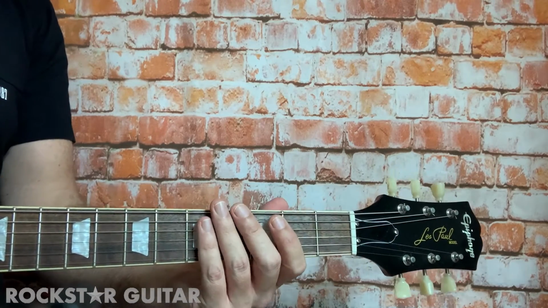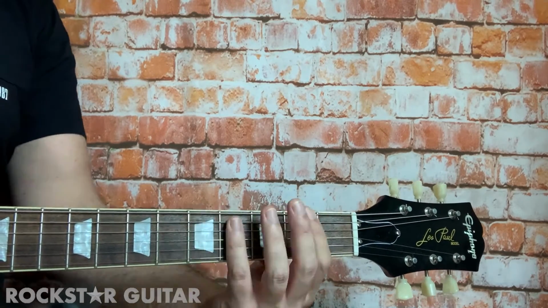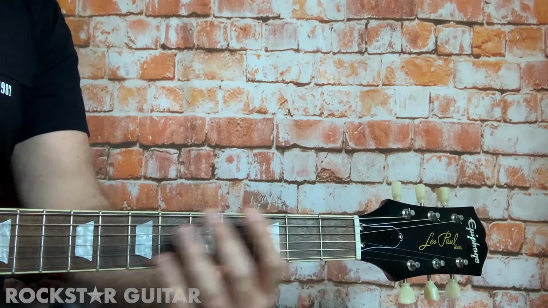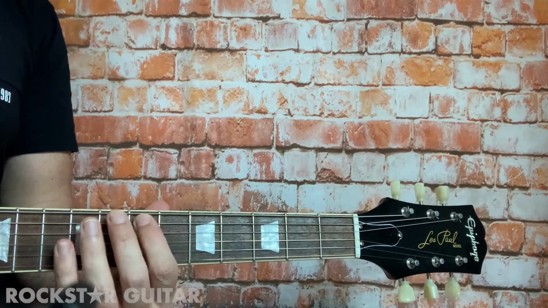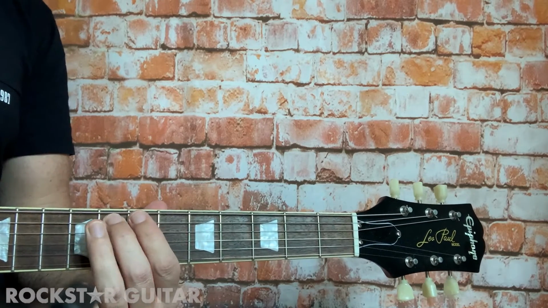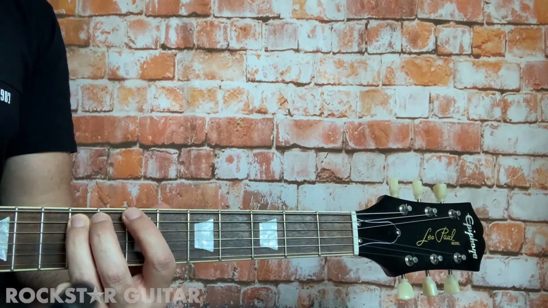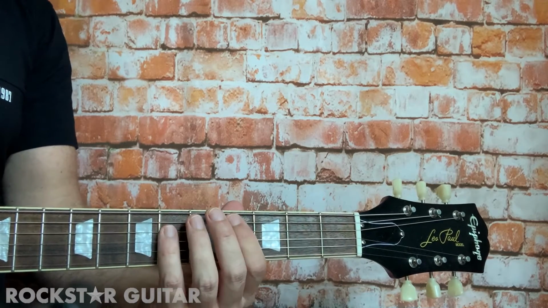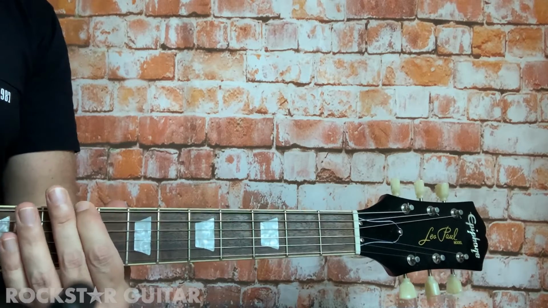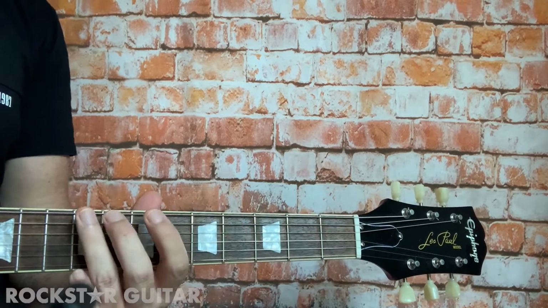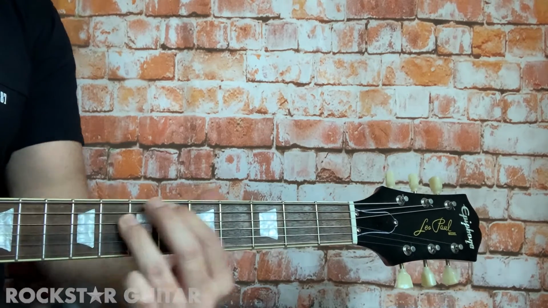So in the last riff we played a C sharp and an F sharp. I can play these notes higher up. So here's my F sharp, A, B, C, D, E, F sharp, F, F sharp. I can play my C sharp, E, F, G, A, B, C, C sharp. So I can play C sharp here, I can play F sharp here.